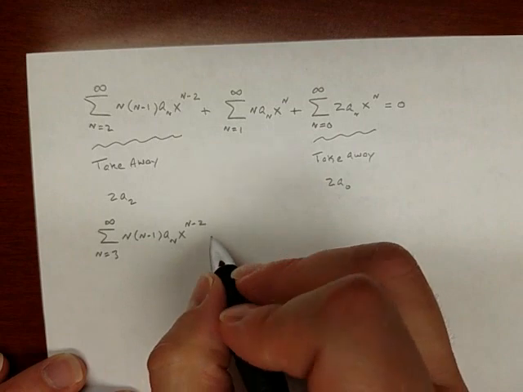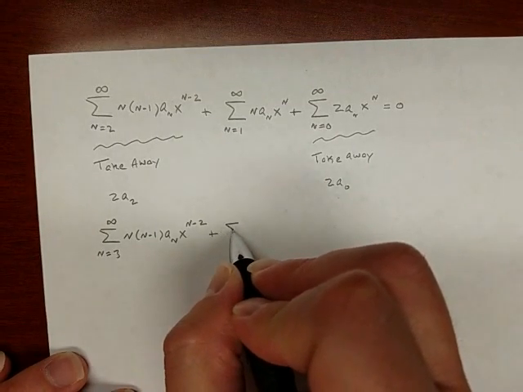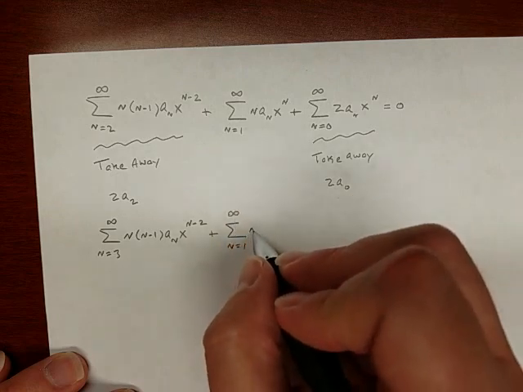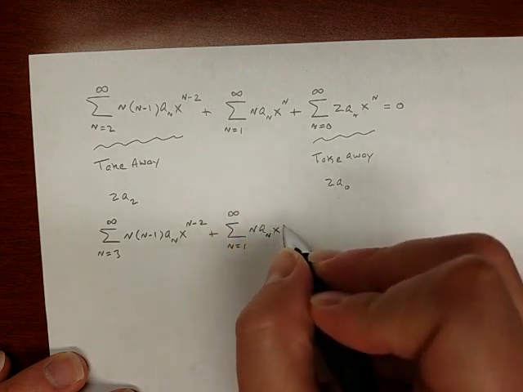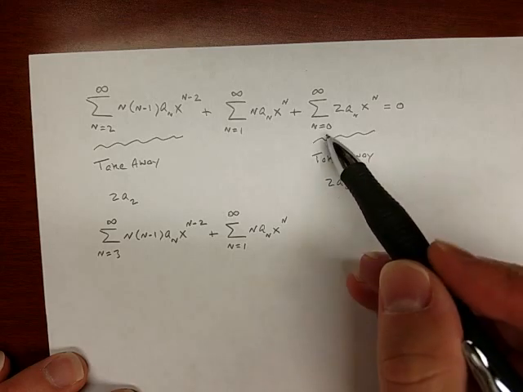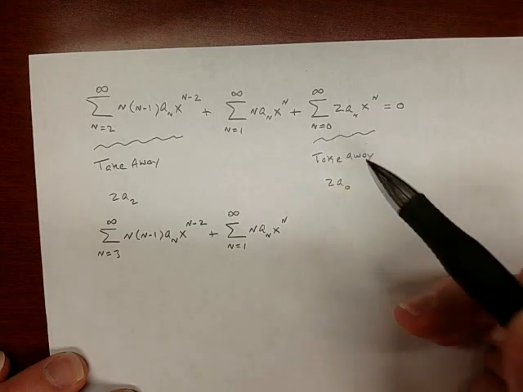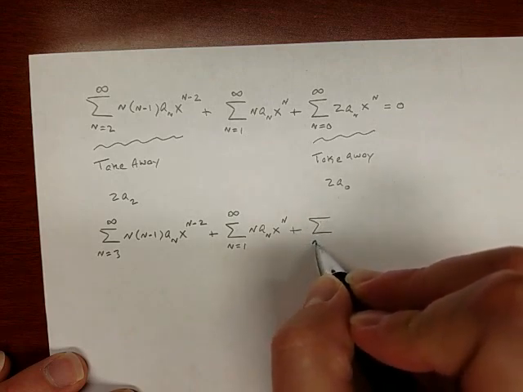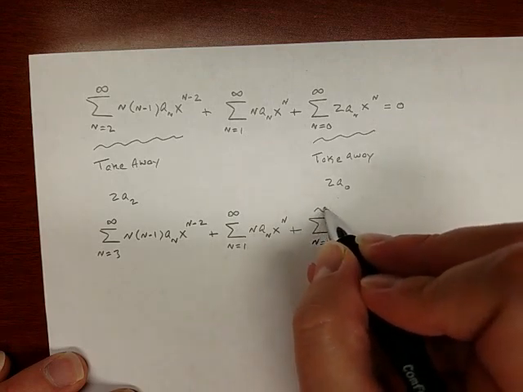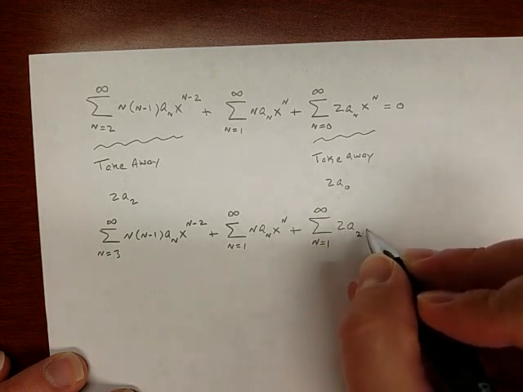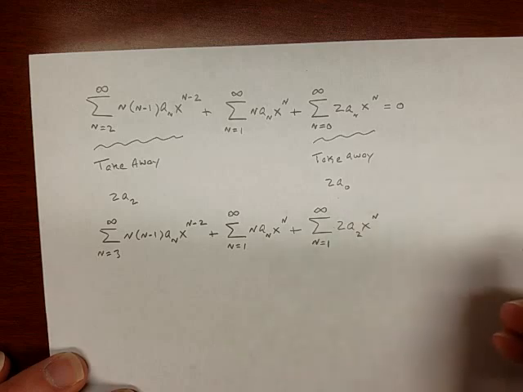Remember that one we didn't do anything with. So let's just write it as it is. And if we take away that obtained from the index of n being 0, well, now we would go to 1. And that would be the rest of it. Okay, 1 to infinity, 2 a2 x to the n.